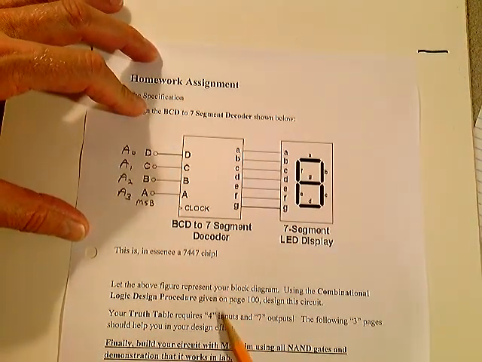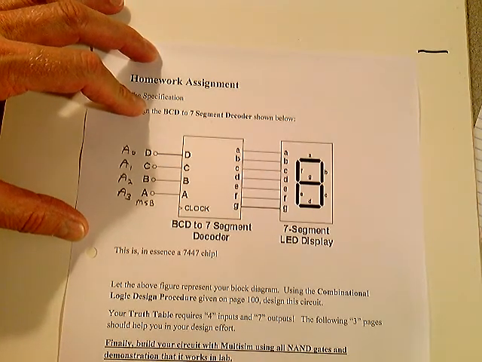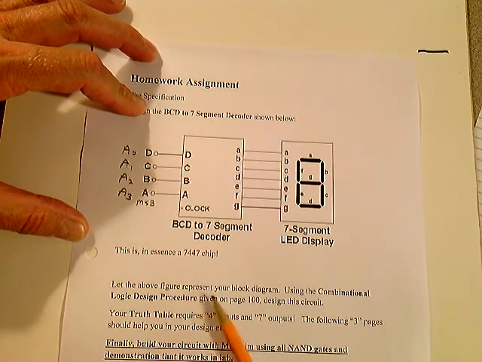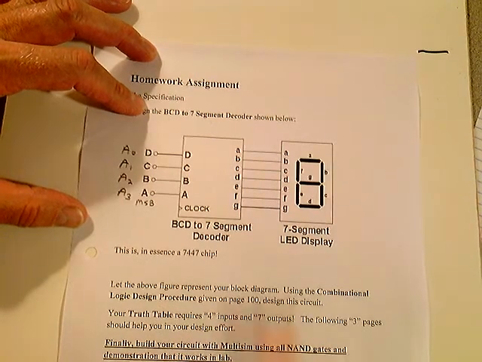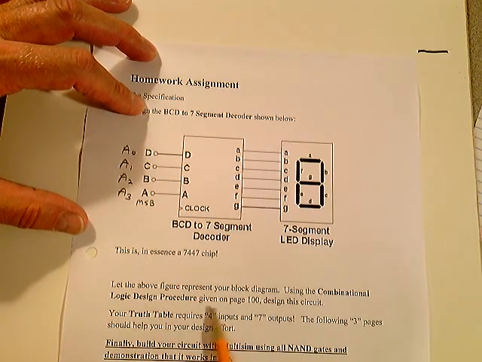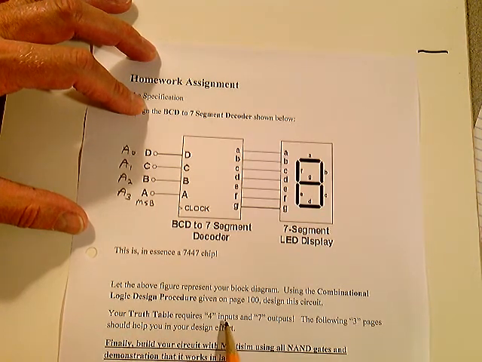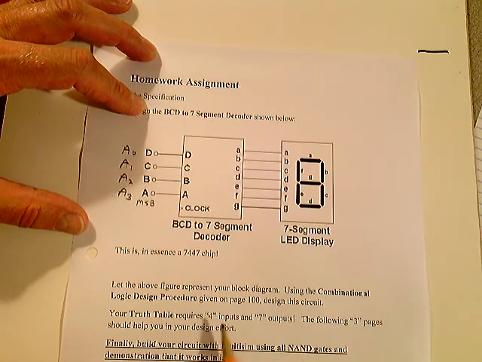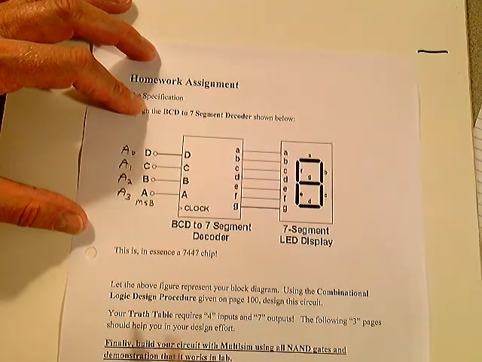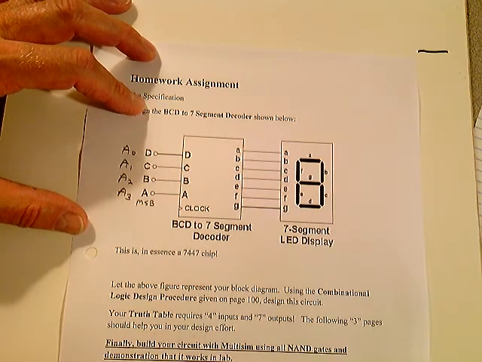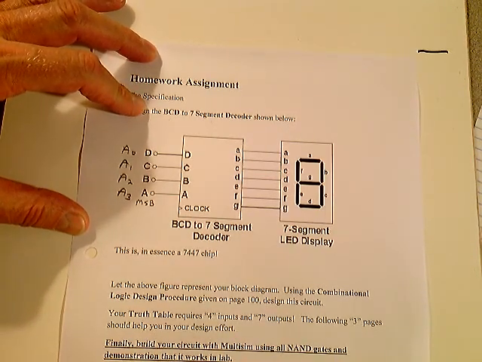This is the rest of the specification. Let the above figure represent your block diagram. Use the combinational logic design procedure given on page 100 to design the circuit. Your truth table requires 4 inputs and 7 outputs. So you're going to have 4 variable maps, and you're going to have to do 7 K-maps. The following 3 pages should help you in your design effort. You can read the rest of this here.